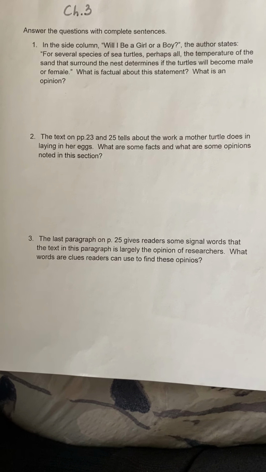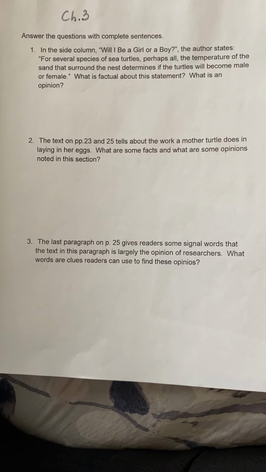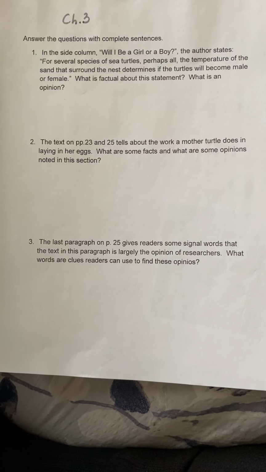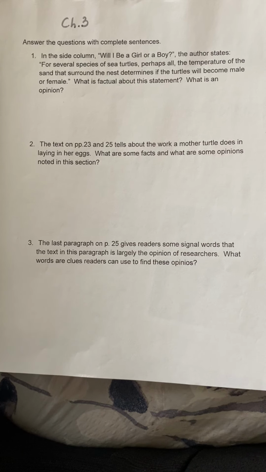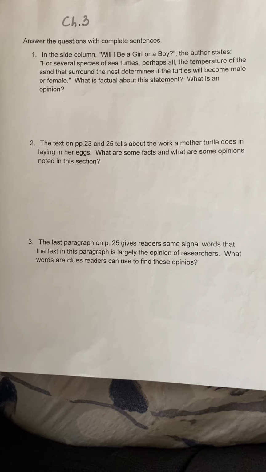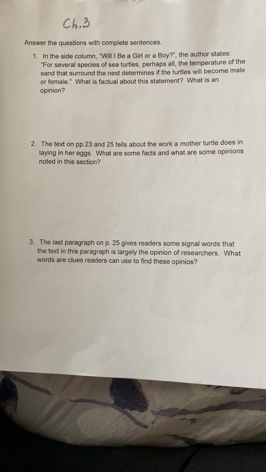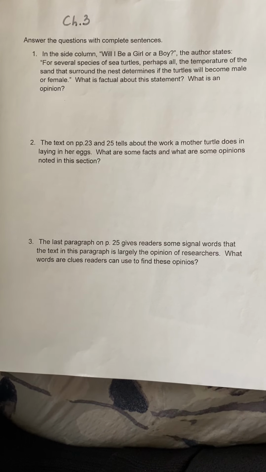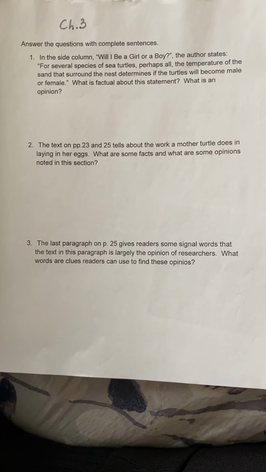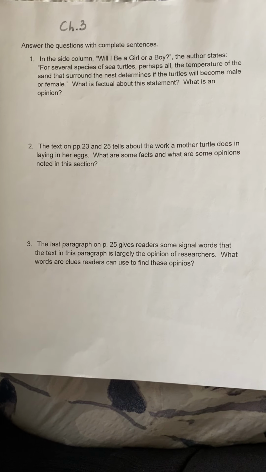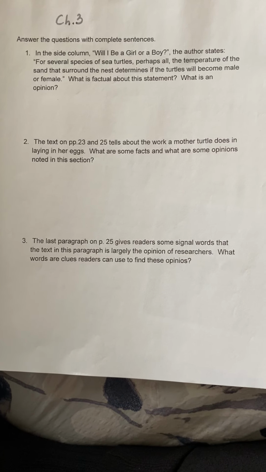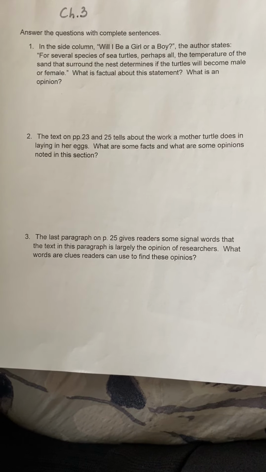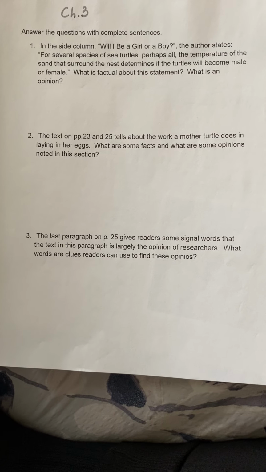And then number 2, the text on pages 23 and 25 tells about the work a mother turtle does in laying her eggs. What are some facts and what are some opinions noted in this section? Let's find at least 2 facts and at least 2 opinions. This is a review from last week. So remember, a fact is something that can be proven. An opinion is something you think, believe, or feel.